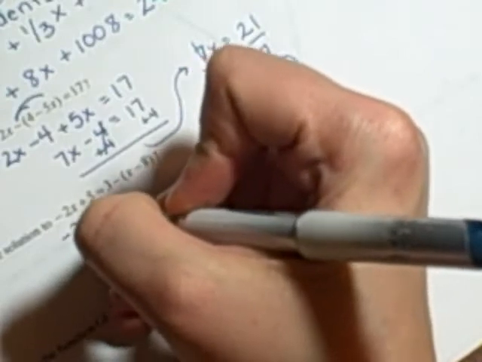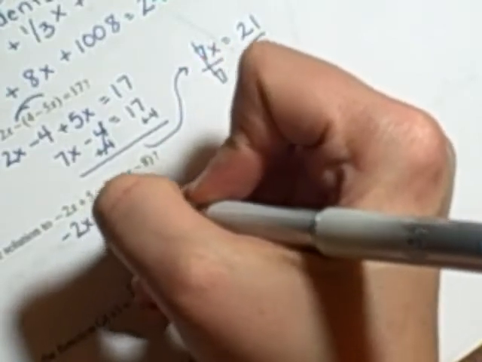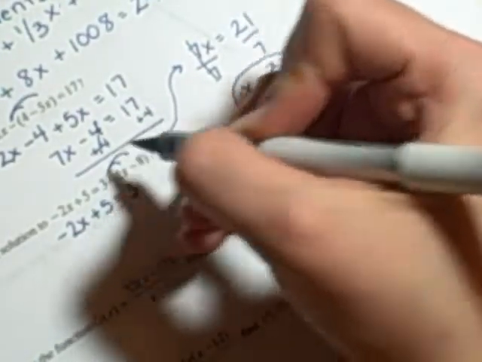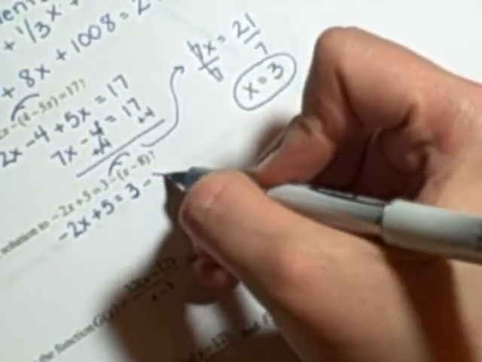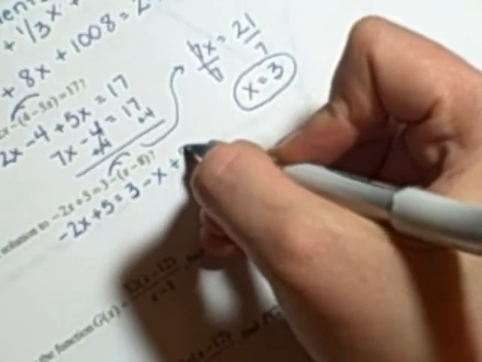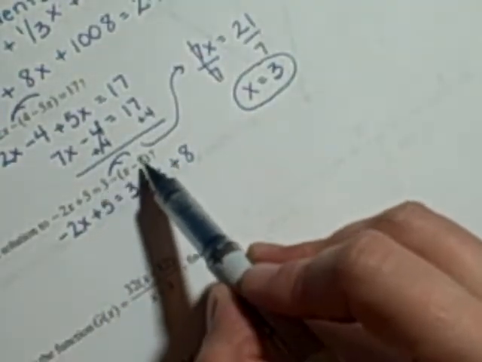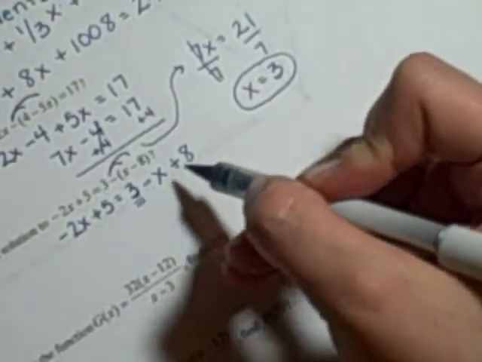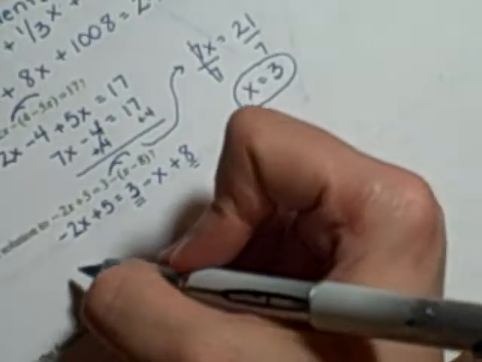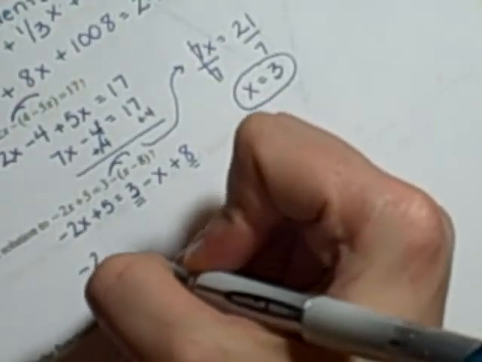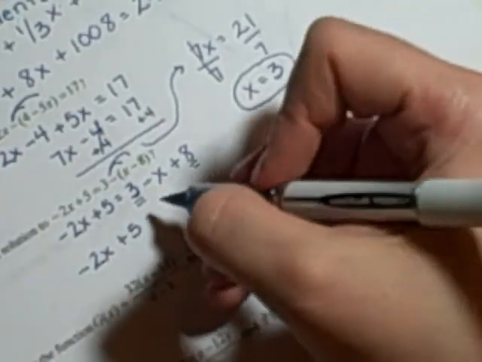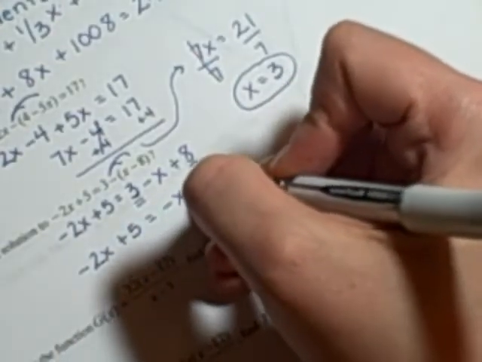I'm going to rewrite this first side of the equation here. And then this negative sign will distribute. So that's going to become a negative x and a positive 8. Because remember, a negative turns a minus 8 into a plus 8. Now over here, I have a positive 3 and a positive 8 that I can combine. So this side is still negative 2x plus 5. And over here, I'm going to end up with negative x plus 11.